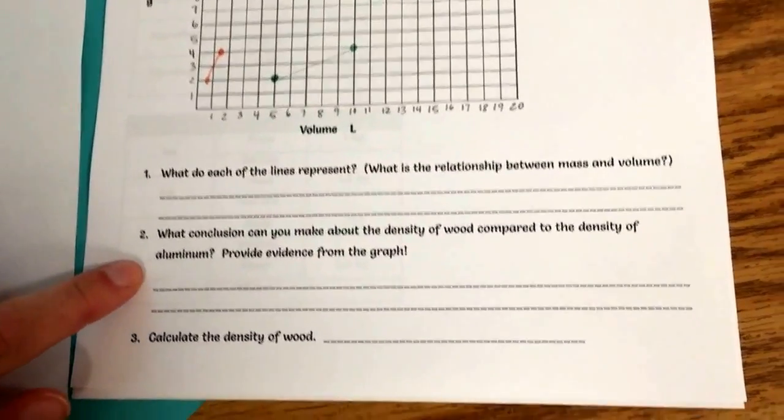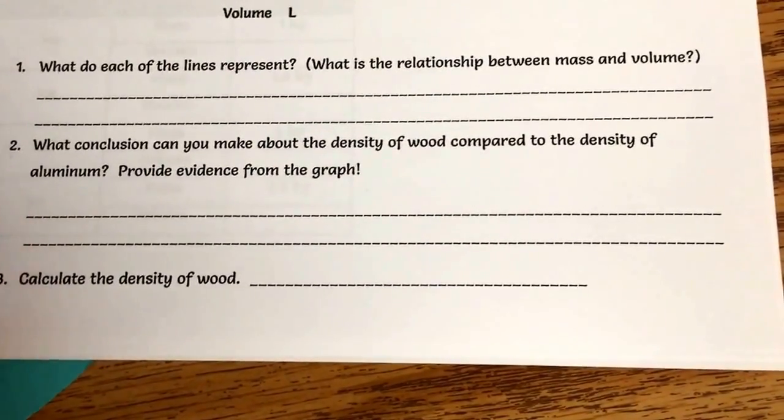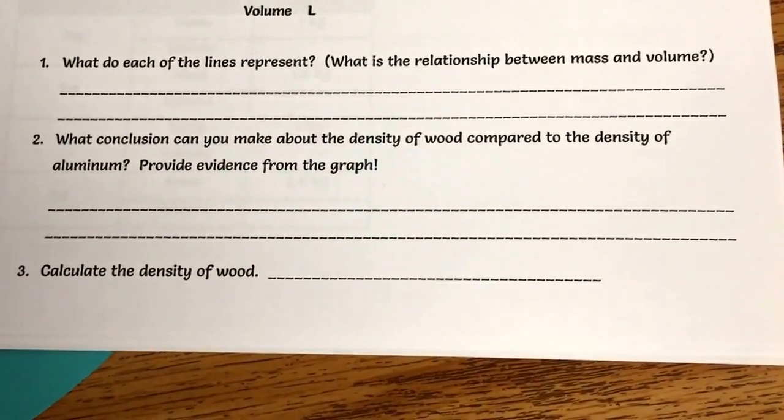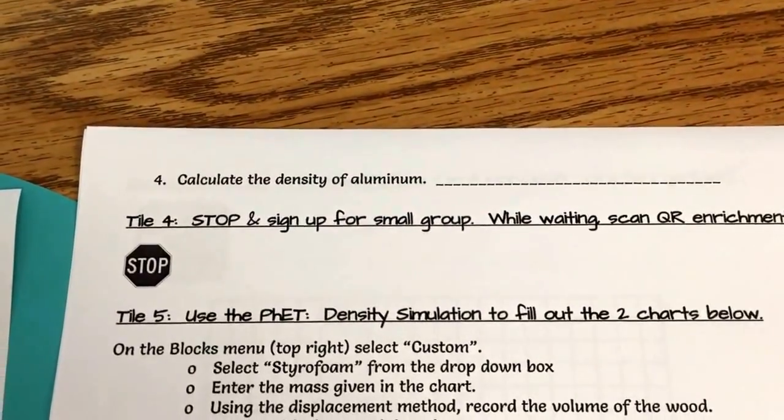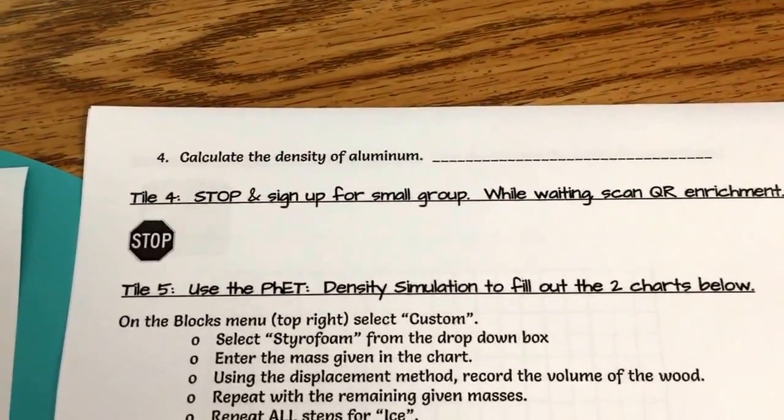And then number 2, thinking about using the graph, which do you think is more dense or less dense? And then I want you to calculate the density of wood, and then on the next page, calculate the density of aluminum. Go ahead and finish those up on your own, and then sign up for a small group.